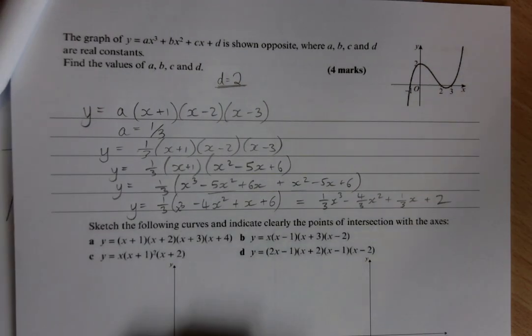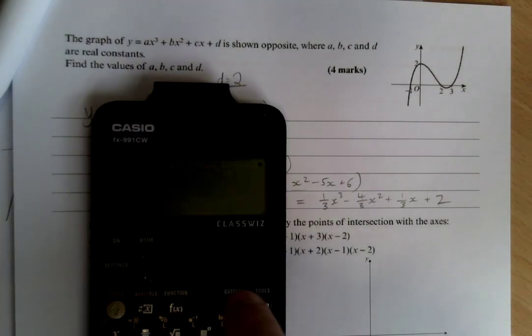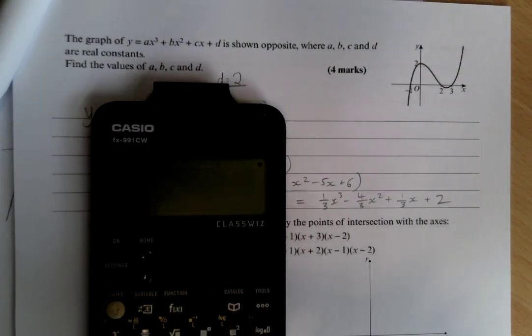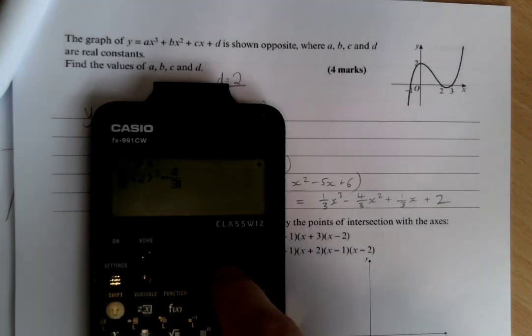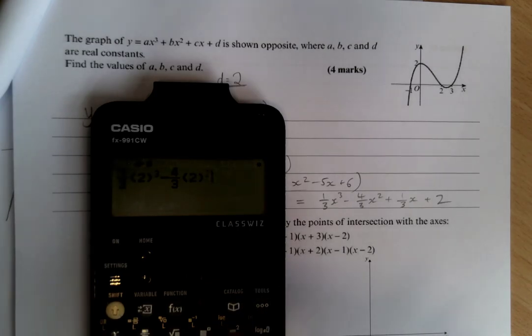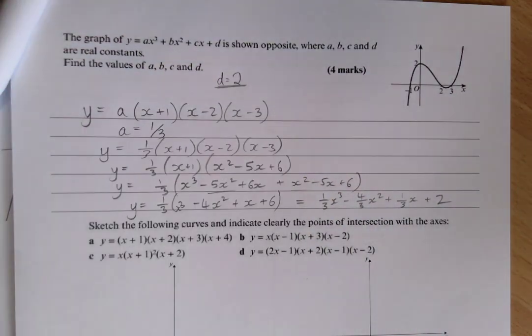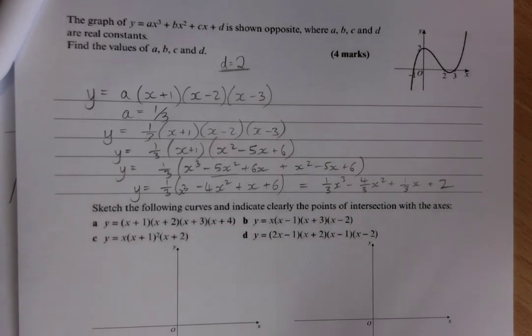And then just substitute in x equals 2 and hope I haven't made any mistakes. So a third, 2 cubed, minus 4 thirds, 2 squared, plus a third, 2 plus 2. Fingers crossed, 0. So that's very likely to be correct.